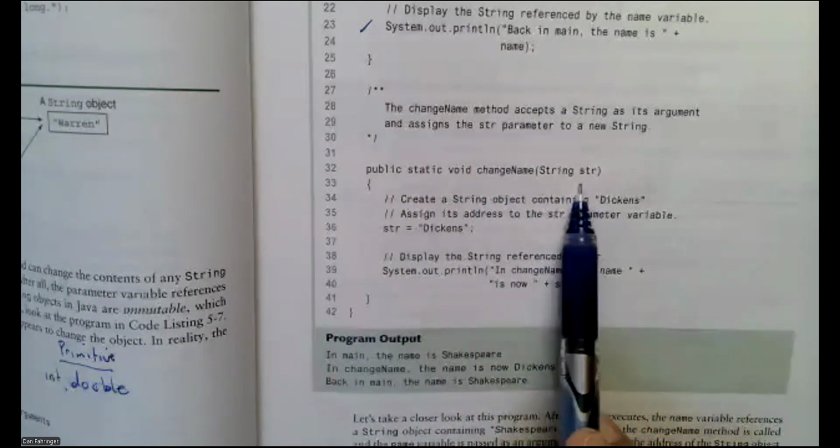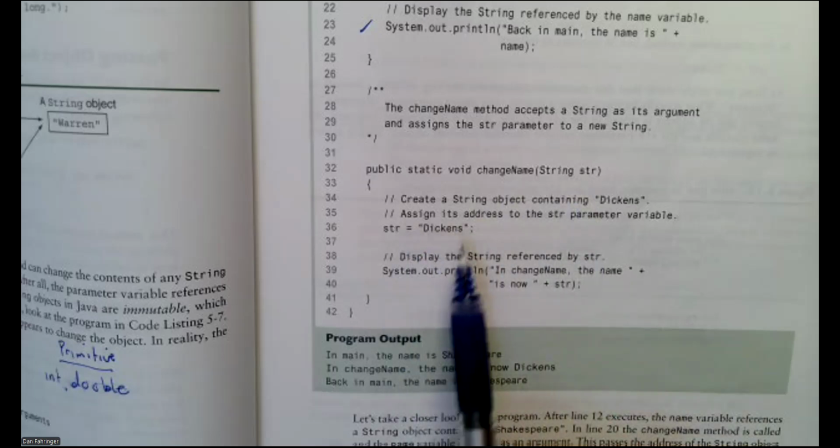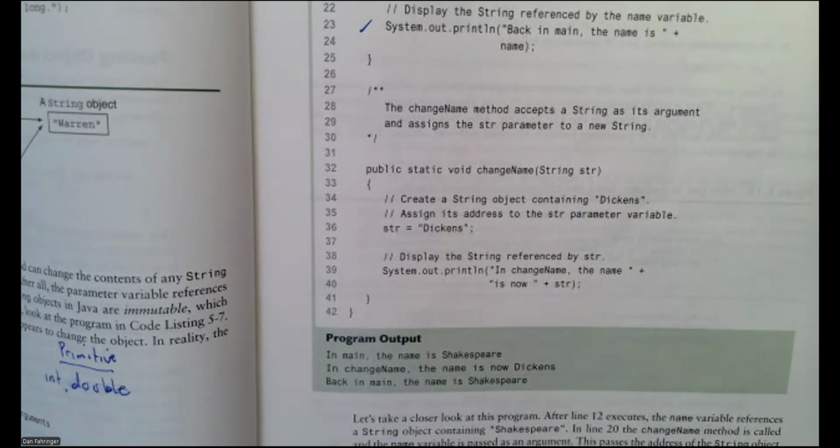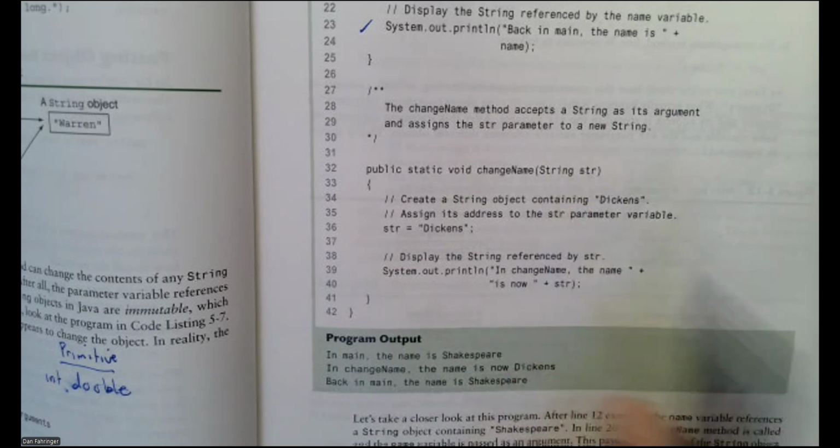Even though what's coming in here is the address and it makes it temporary, when we go back up, it's still going to be the original string. Not a really big deal, but when you take 161, it does become a deal. So in this case, the address is what we were working with.